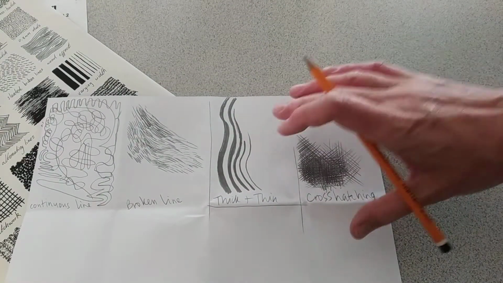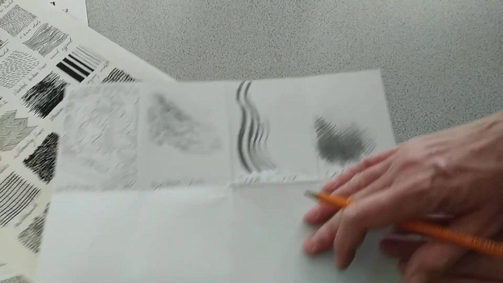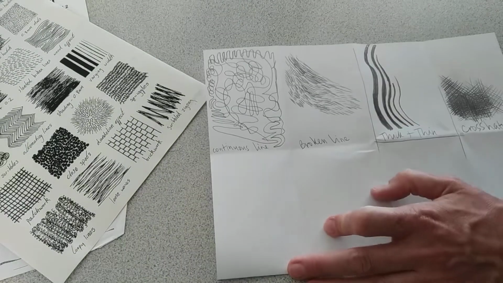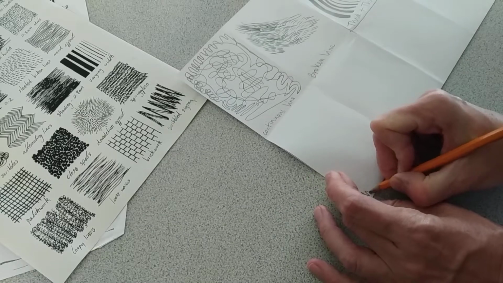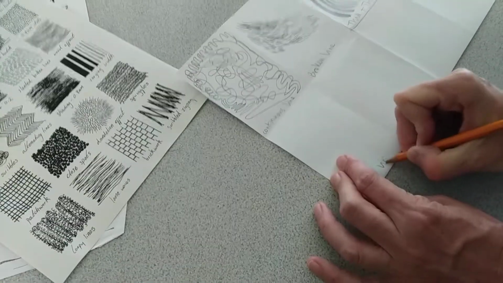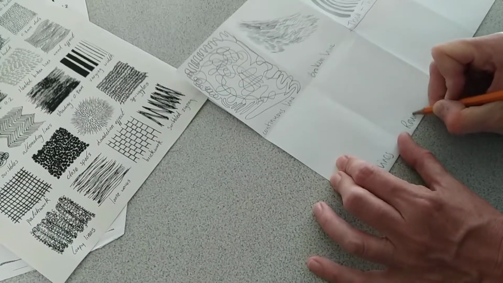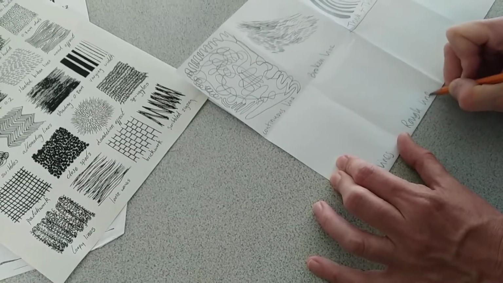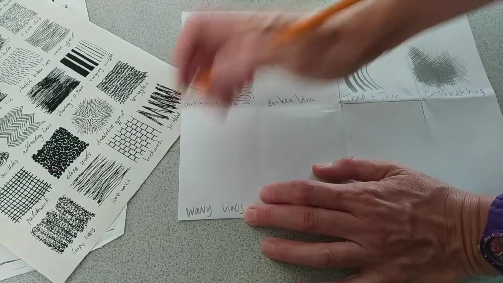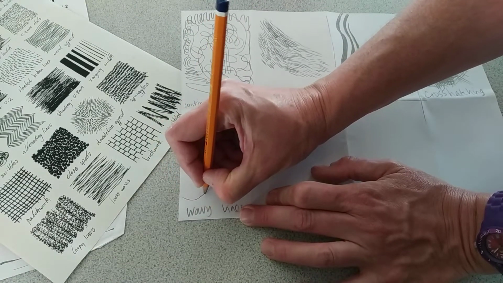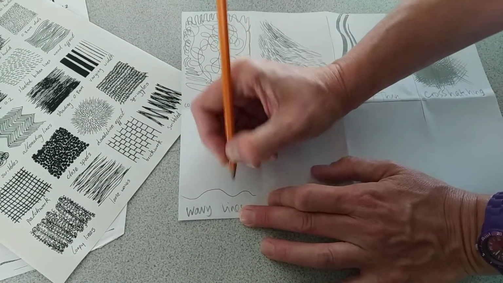Okay. Right, what other ones could I do? I could do rough lines and smooth lines. So say I'm going to do maybe wavy lines here, and rough or ragged lines here. So in the wavy lines, it's maybe a bit like the continuous line. I'm going to keep my pencil on the page for longer.